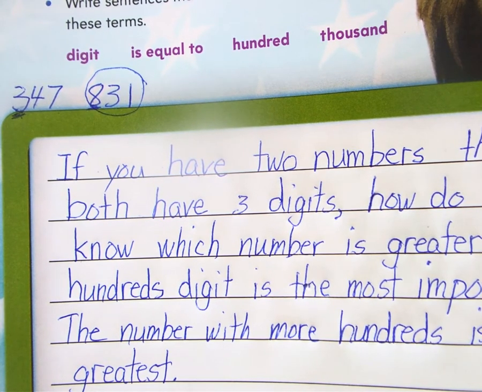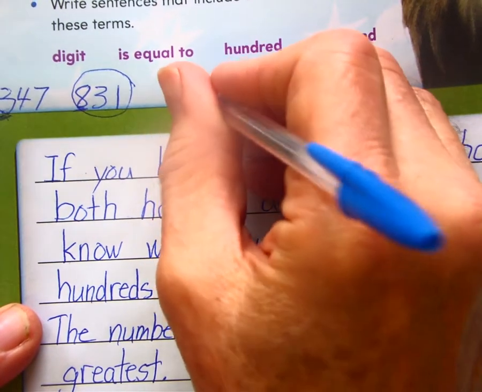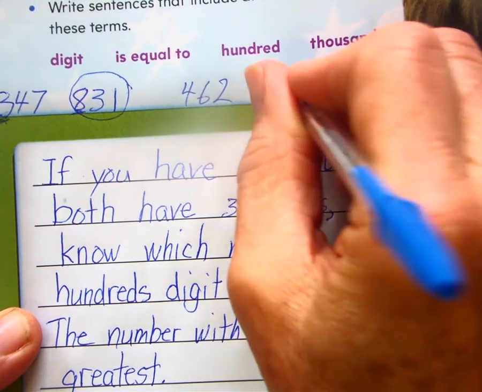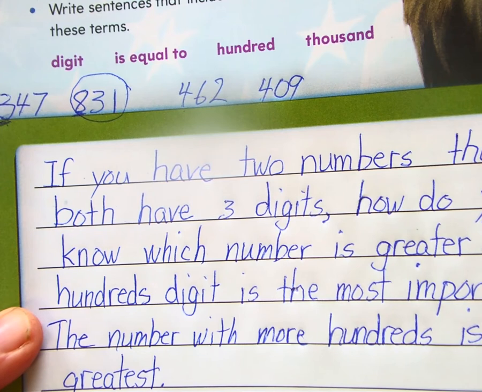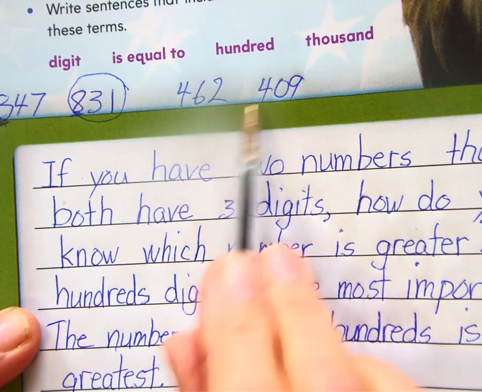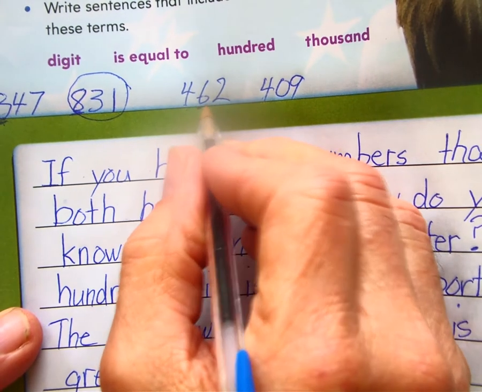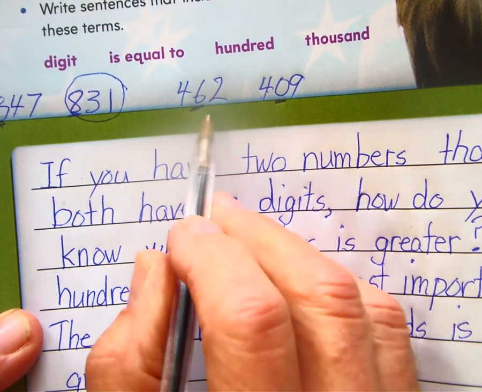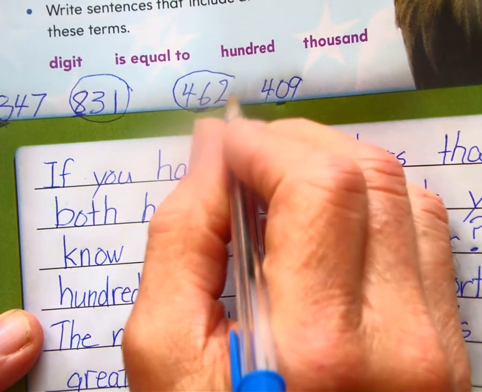Now, I really should write more about what happens if the numbers have the same. What if they have the same hundreds? What if they both have a 4? How do you know which one's bigger? Well, if they have the same amount of hundreds, then you look at the tens digit. You go to the tens next. See, these are the same, so I look at the tens. 6 or 0, what's bigger? 6. So now this one's bigger, right?